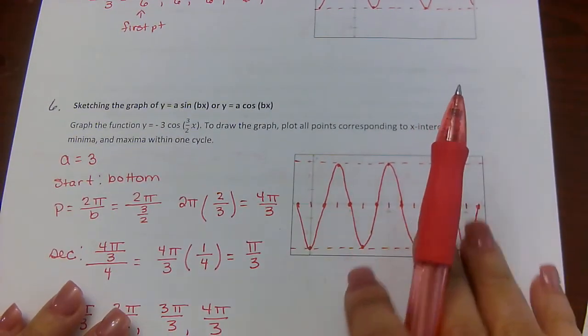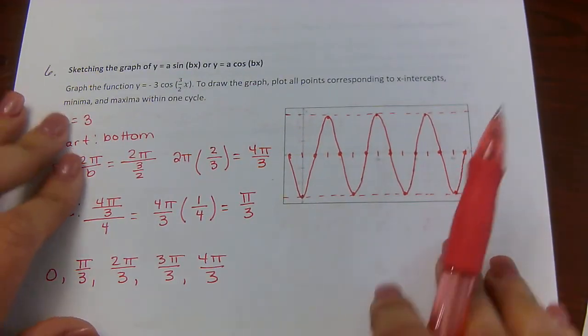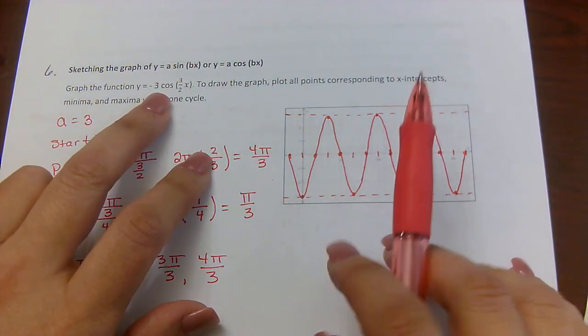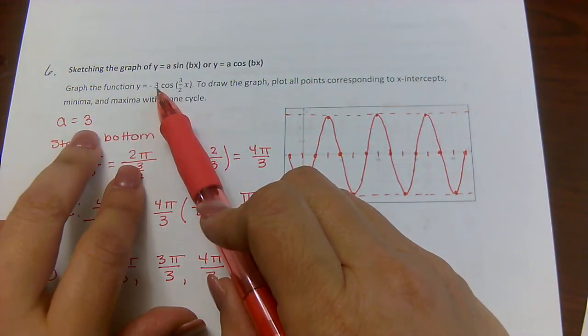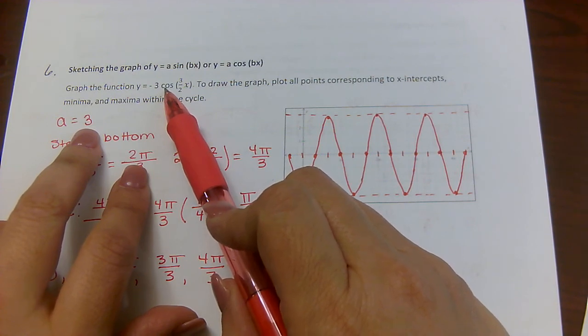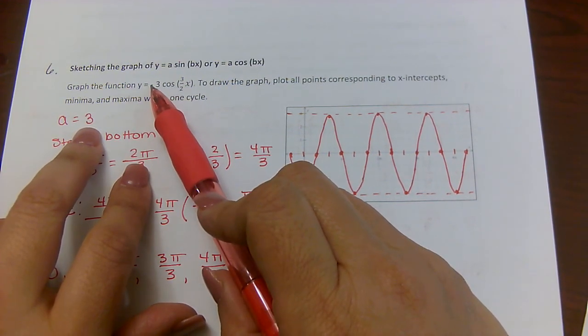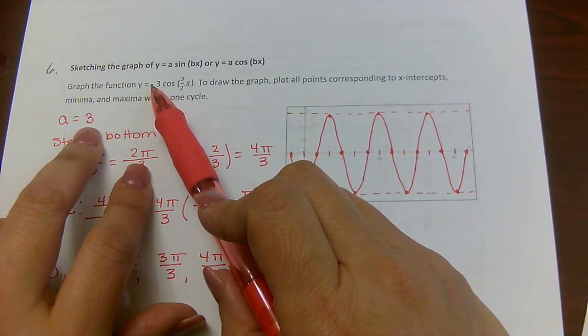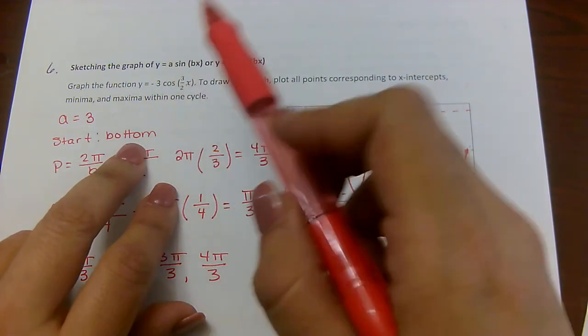Okay, for number 6, here's our equation. I'm going to start with our A. Our A is equal to 3. Because we're using cosine, it's going to be either at the top or at the bottom. Because there's a negative in front of the 3, we're starting at the bottom.